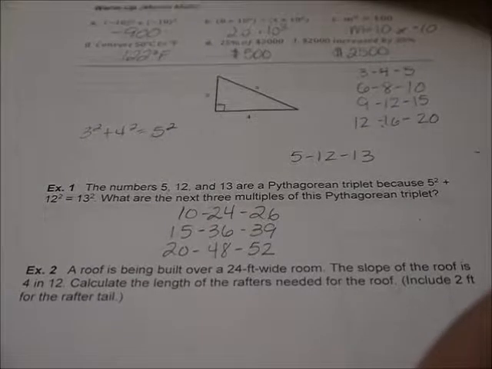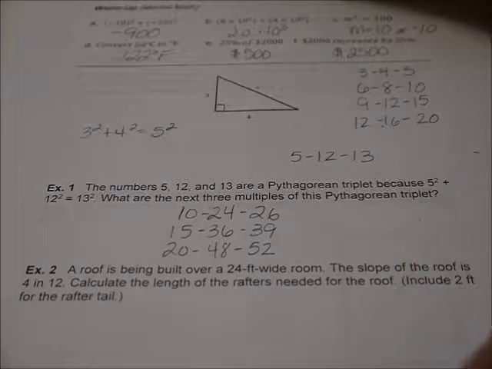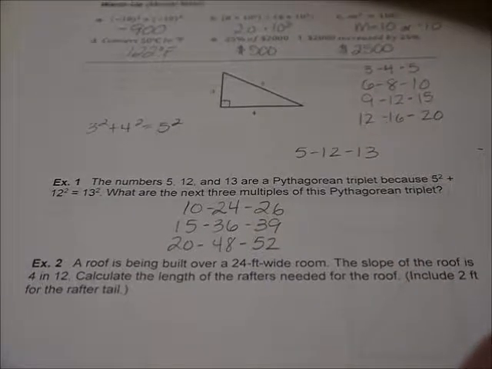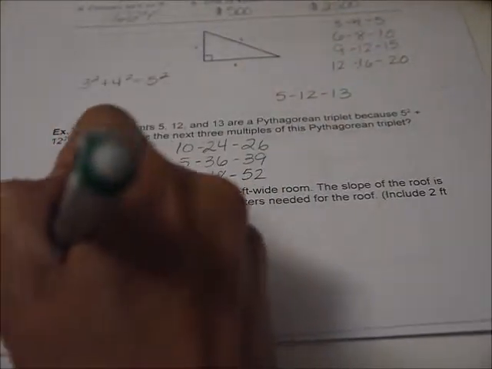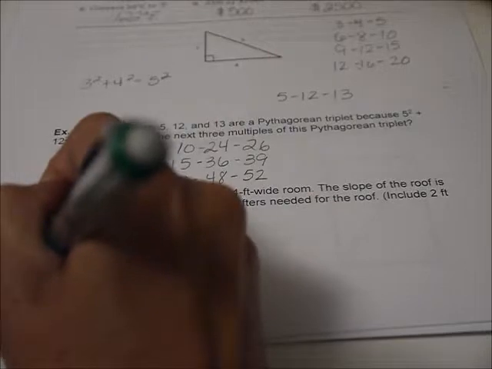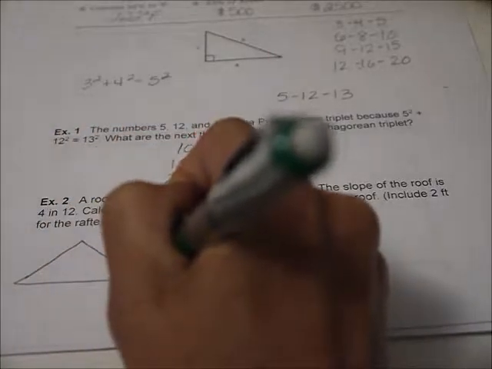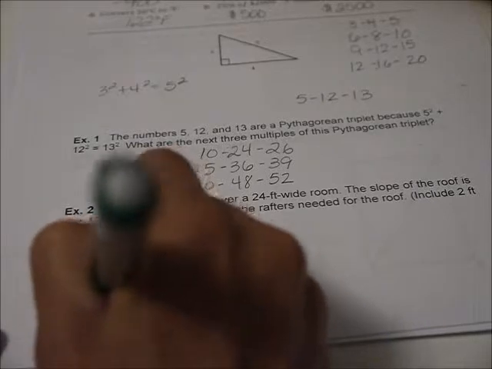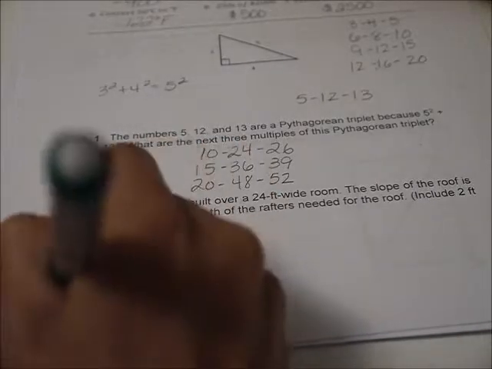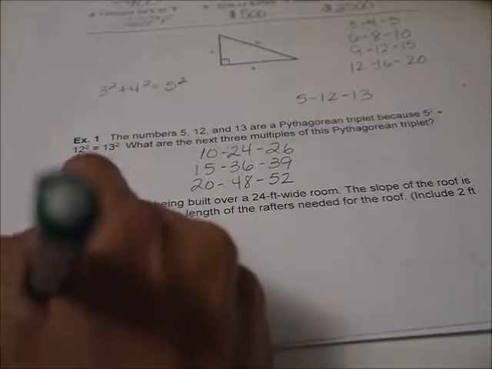Okay, example 2. A roof is being built over a 24-foot wide room. Okay, I'm going to show you this. We'll draw it. Okay, a roof is being built over a 24-foot wide room.